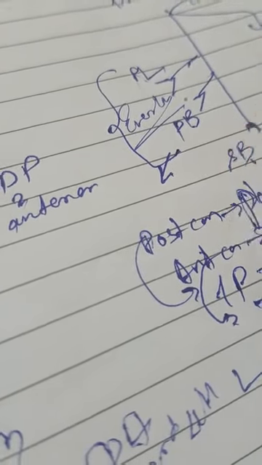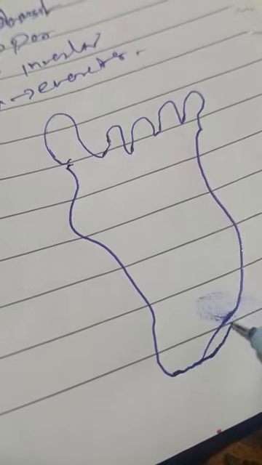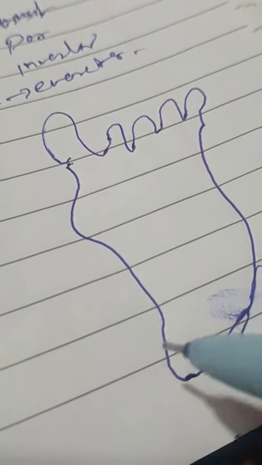Talking about sensory supply, for example, that's the foot, 1 2 3 4. Sorry guys, my drawing is very bad. I don't know how I passed first anatomy drawing such bad diagrams, but still I passed. So yes, this is the sole of the foot.